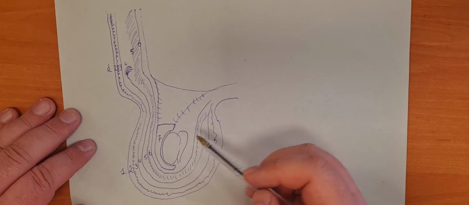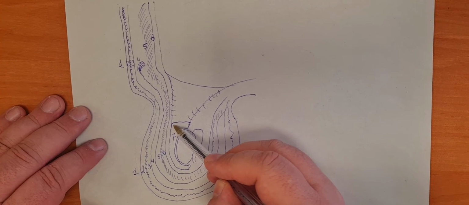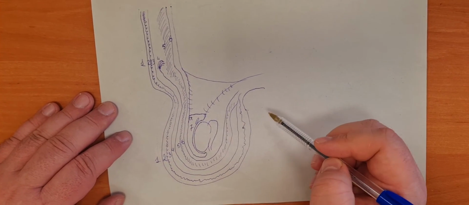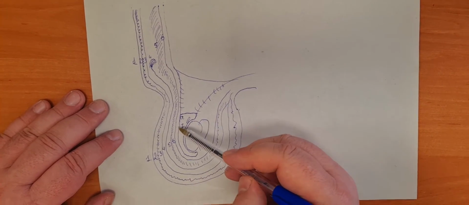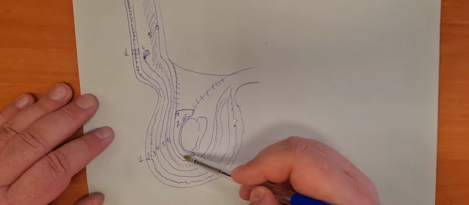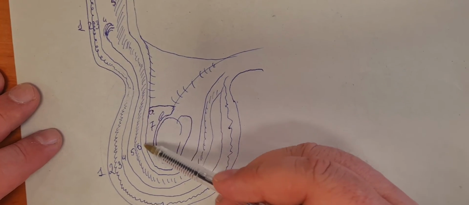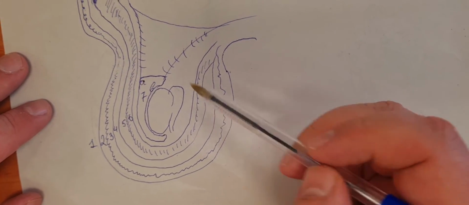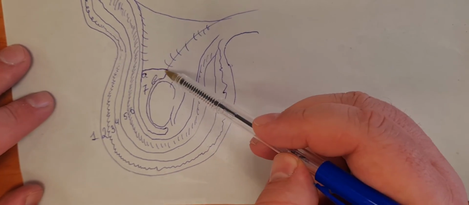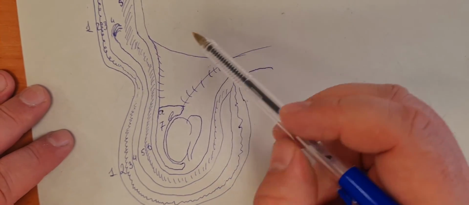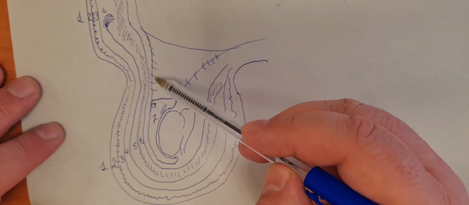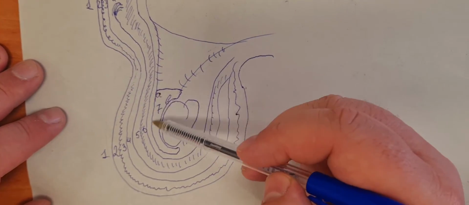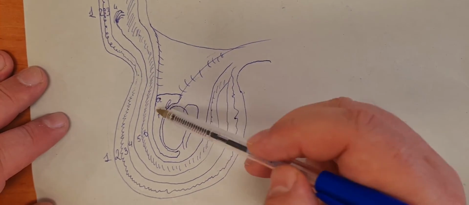And this tunica vaginalis consists of parietal layer, letter A, and visceral layer, letter B. Is it clear? And the space between them is cavum vaginalis testis, that is a cavity between parietal and visceral layer. If this process does not separate from peritoneum, we will have communication between abdominal cavity and cavity of processus vaginalis.